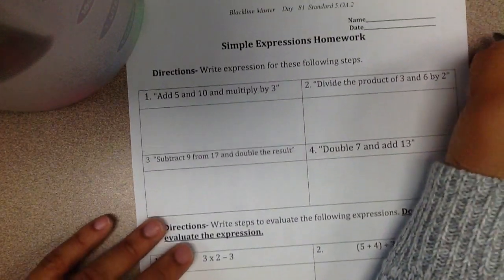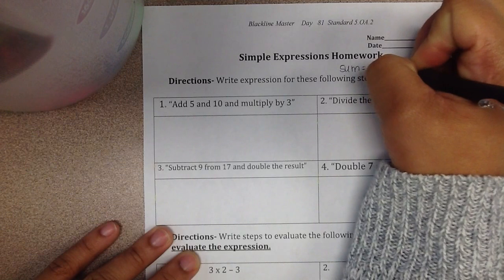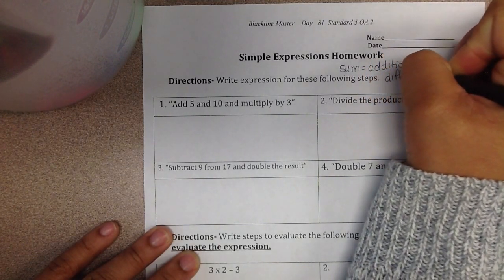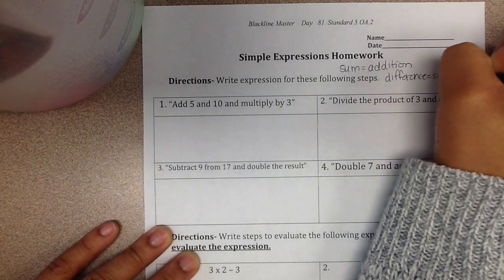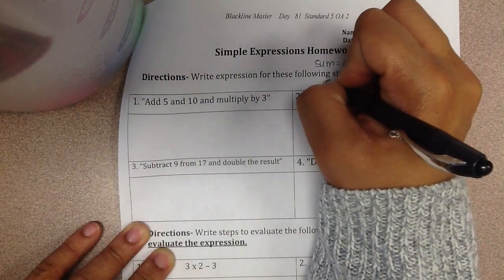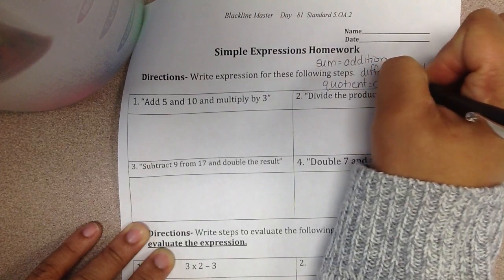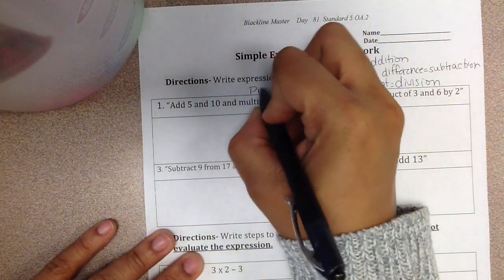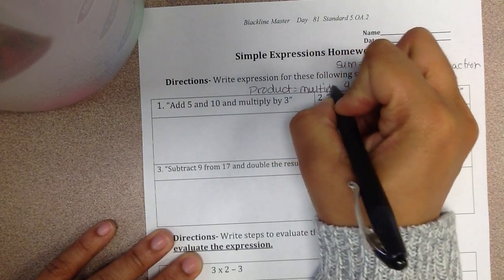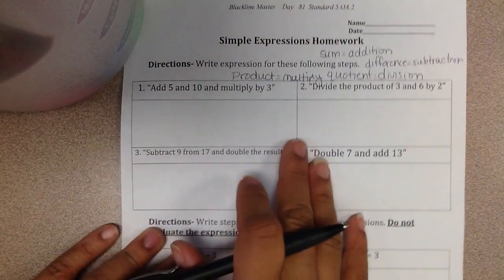Okay? One key thing I need to know is that sum equals addition, difference equals subtraction, quotient equals division, and product equals multiply or multiplication. Okay, so those key words are going to tell me what operation I need to use.